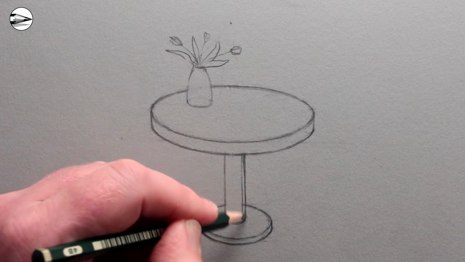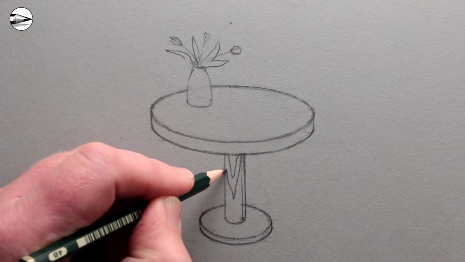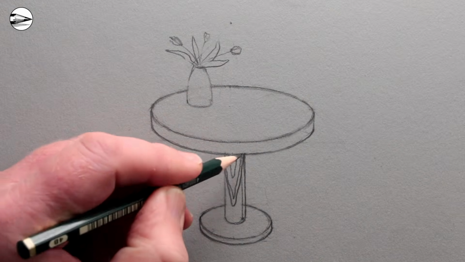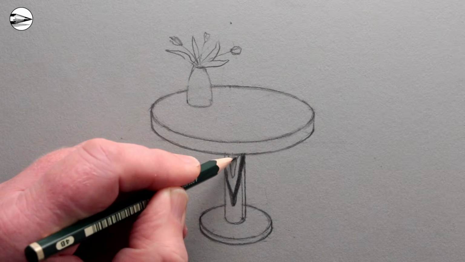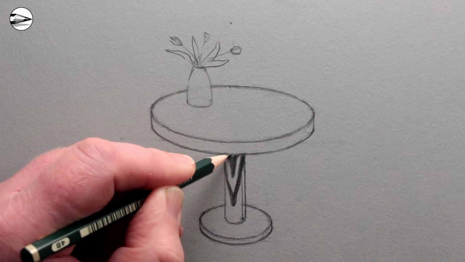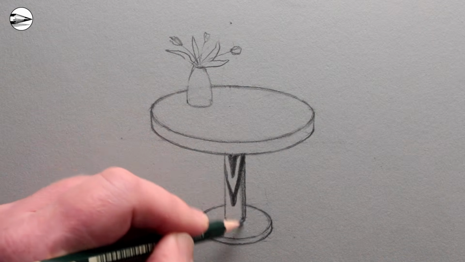I think I'll make this vertical upright of the table a little bit thicker, and then I'll put some reflective marks on it and then shade them in with the 4B pencil that I'm using. I'll shade it with a dark tone, and then I'll do a mid-tone as well in some areas, leaving some areas blank.